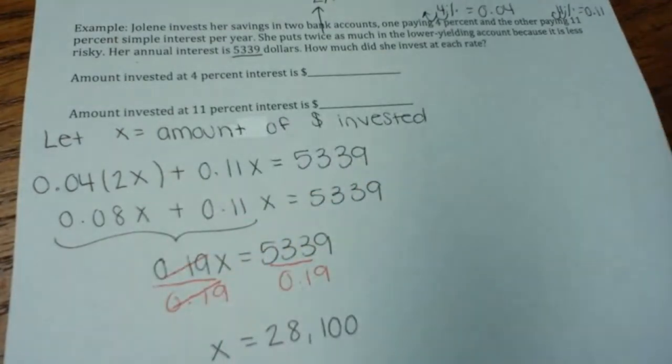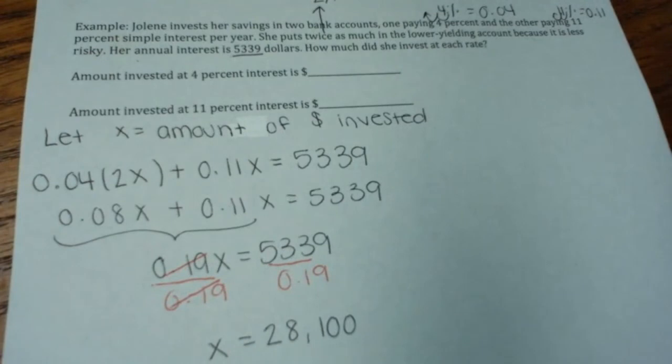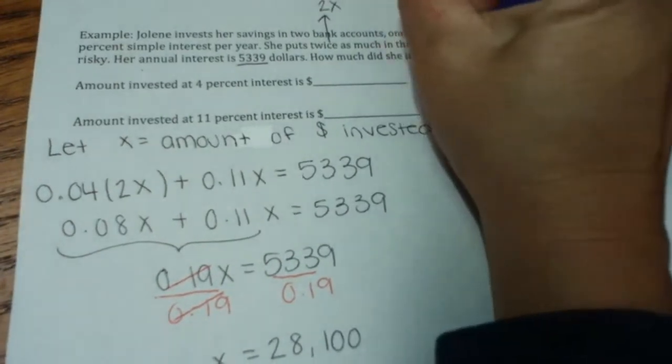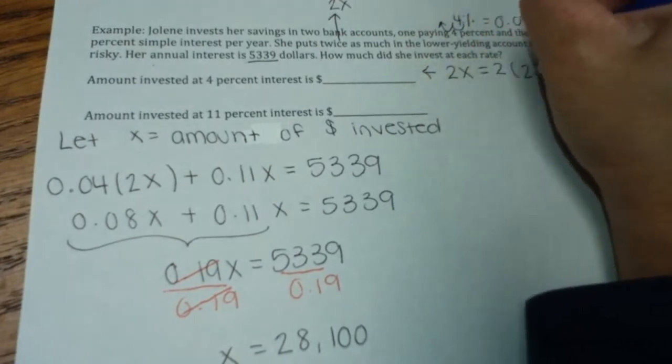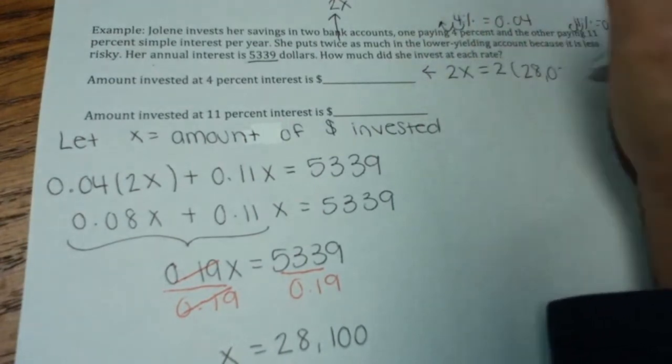All right, so that's the amount she invested. So how much did she invest in the 4%? So remember, 4% is going to be our 2 times x. So 2 times 28,100.